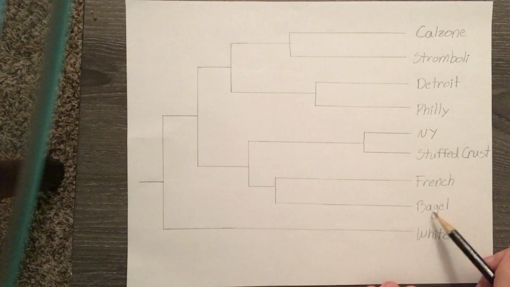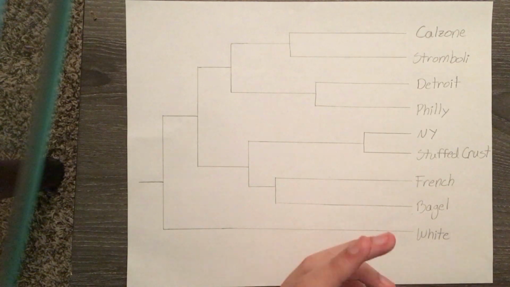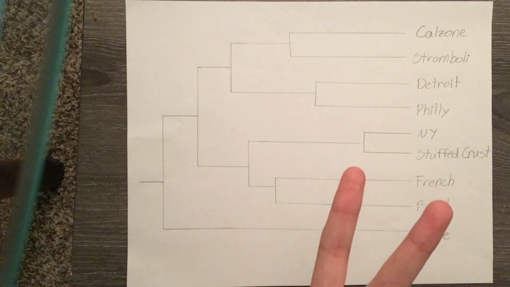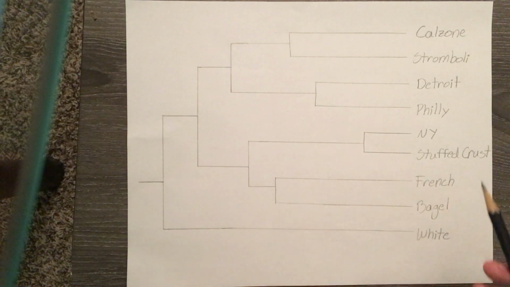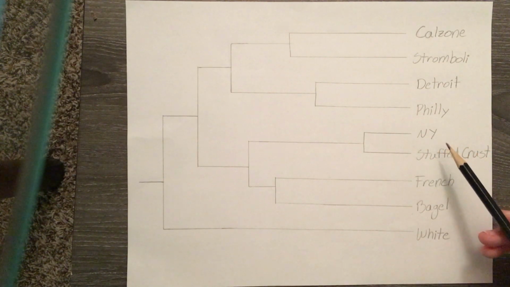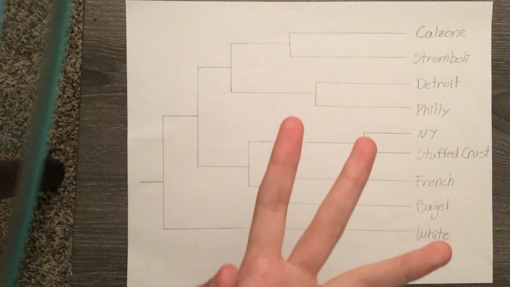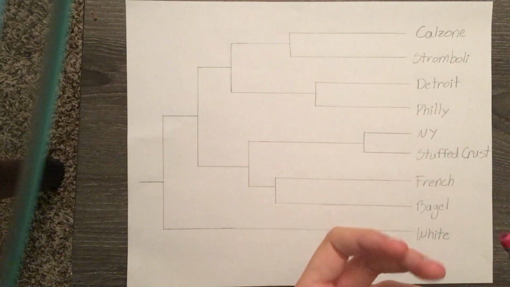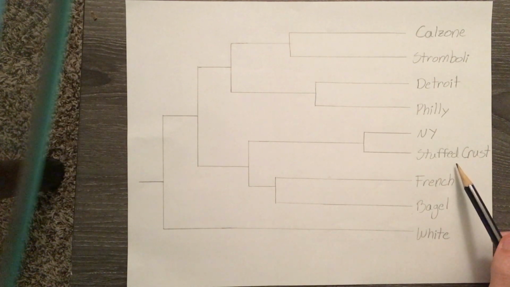We have pizza bagel and French bread pizza. The difference between these 2 is the shape and then the bread. And so they're not that related, but they're related. And then the most closely related on this phylogenetic tree is New York style and then stuffed crust. They both have red sauce, cheese on the same bread, even the same shape. The only difference is this one has stuffed crust.